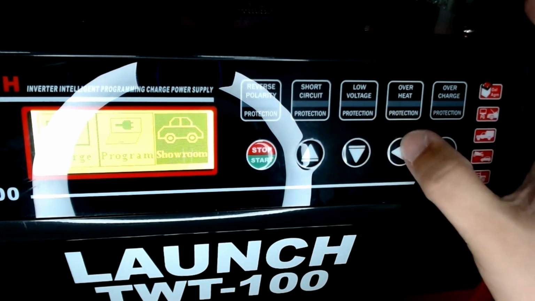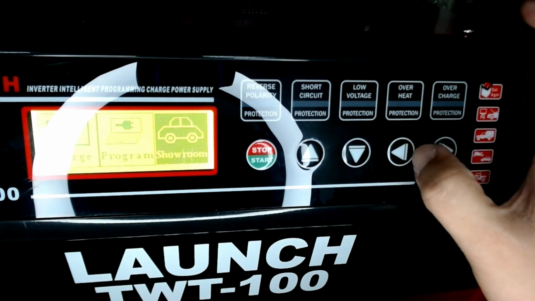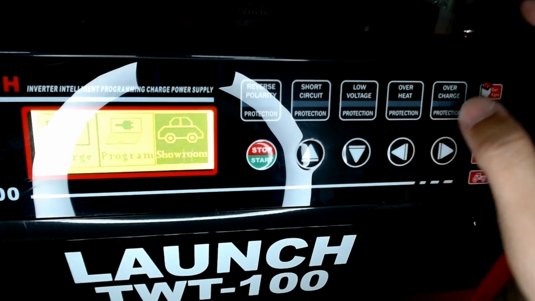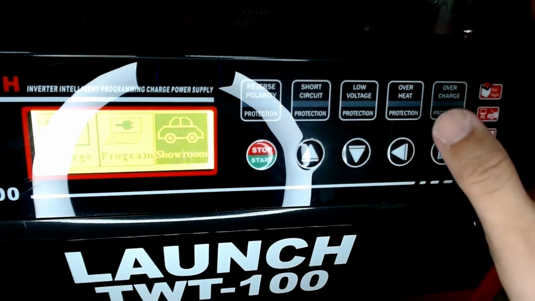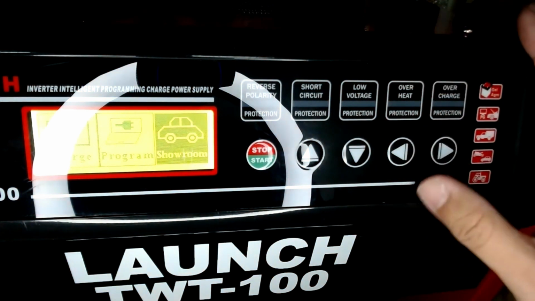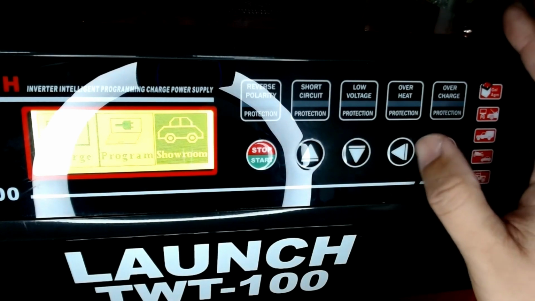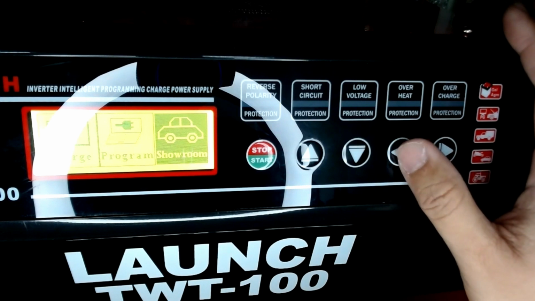Actually, in the showroom, many cars have a bad battery because the car cannot be started, and you also cannot warm it up too long. So that's why if the showroom has this programming charger, it can slowly supply the battery for the showroom car, so the control module won't be damaged by low battery voltage.